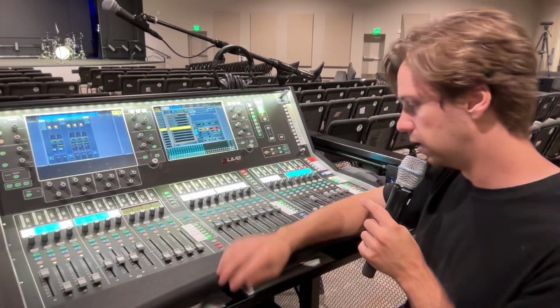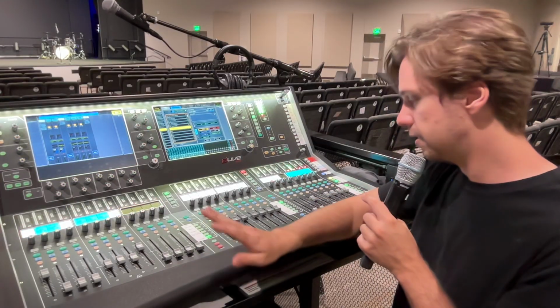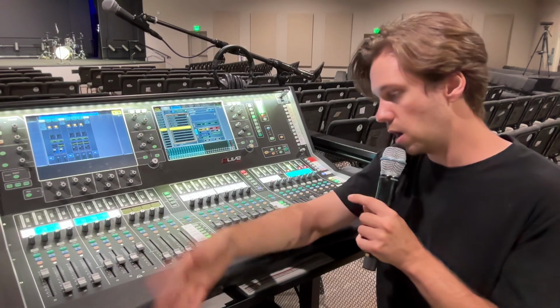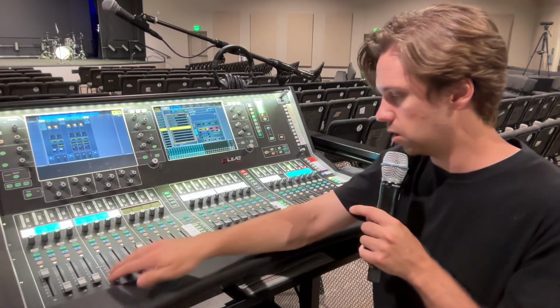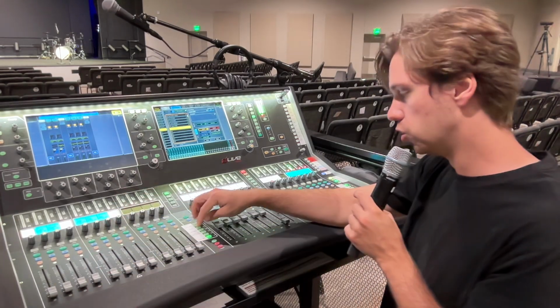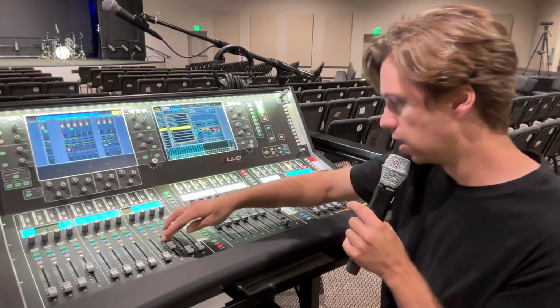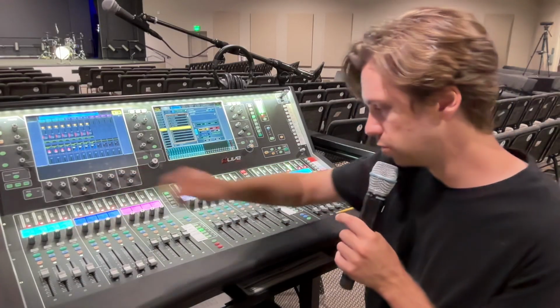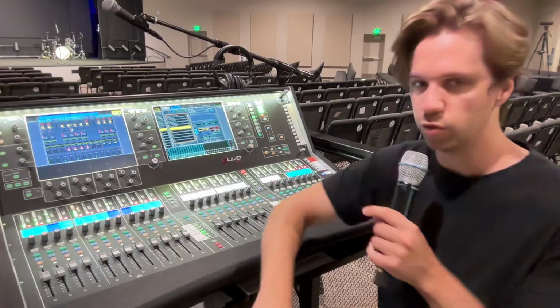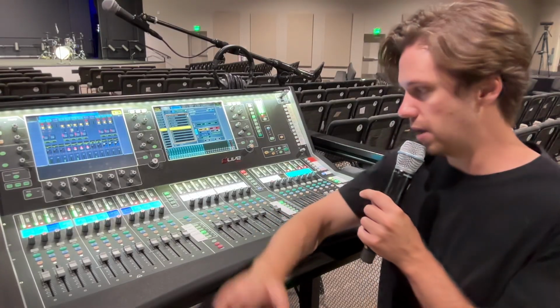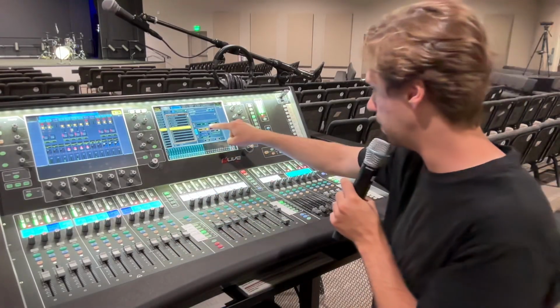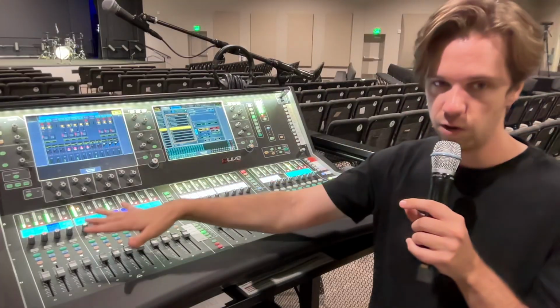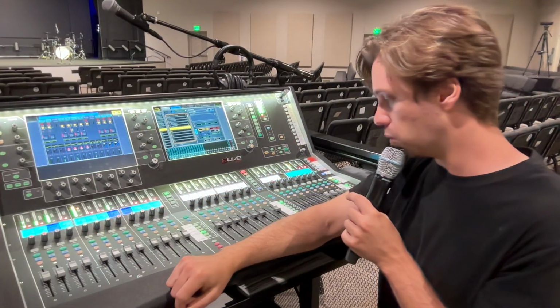And then the last layer over here on bank 1 is layer F, our multi-tracks. We're not using multi-tracks this week, so I'm just going to take all these faders and pull them down. It's just an acoustic Sunday, so we have an acoustic guitar, we have a piano, we have our singer's microphones set up, and we have our pastors microphones that we just set up as well. So now at this point, we can go to our scene and we can hit store to save everything that we just did on bank number 1 over here.